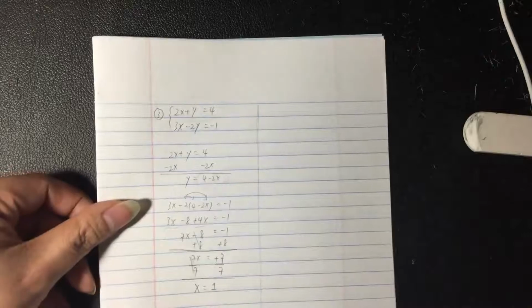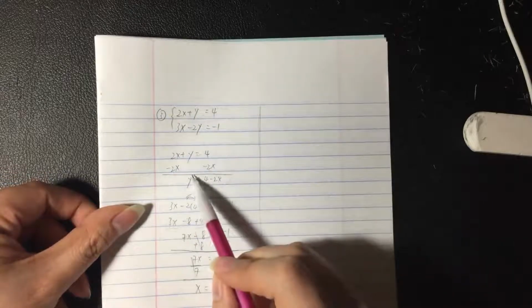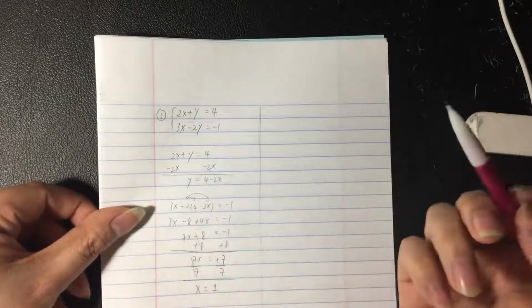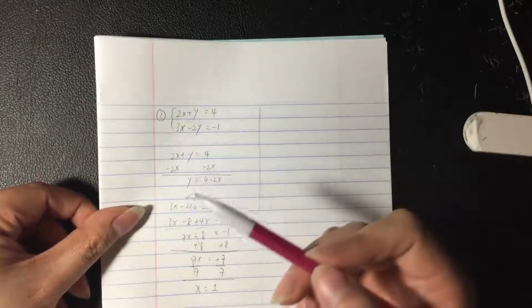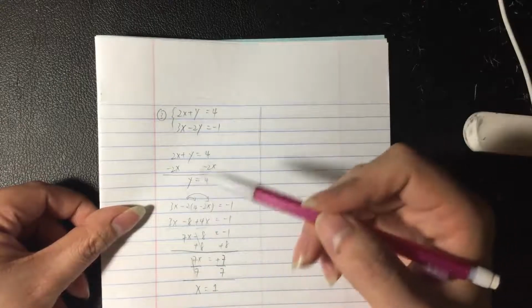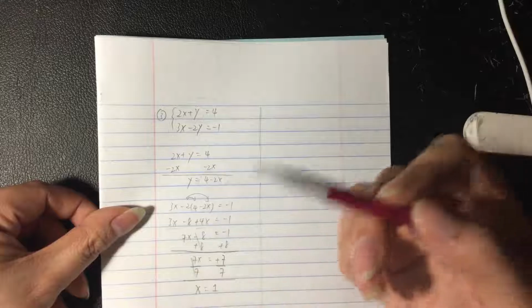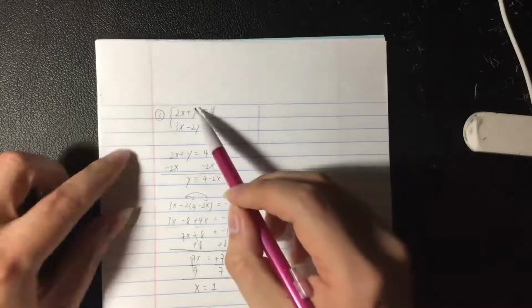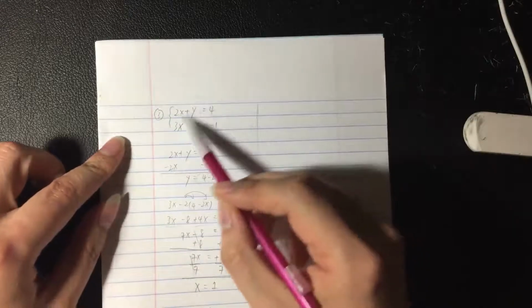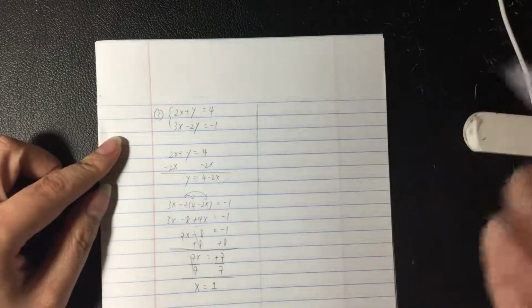For number 3, you may want to ask me a question. Why am I solving for y, not for x? The reason I solve for y is because solving for y is much easier. You see that in the first equation we have y by itself. Solving for y is much easier than solving for x.